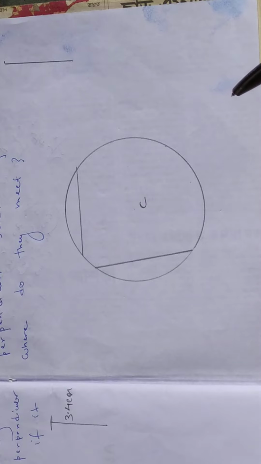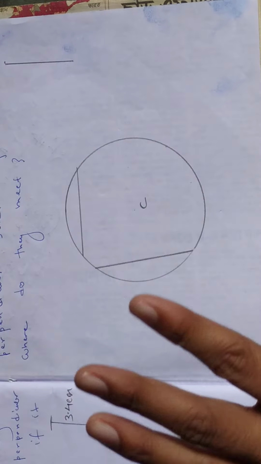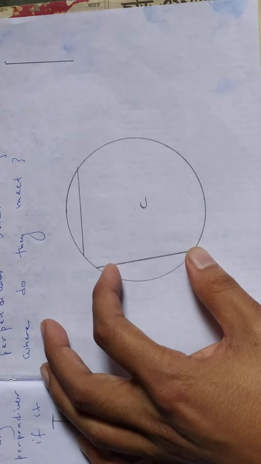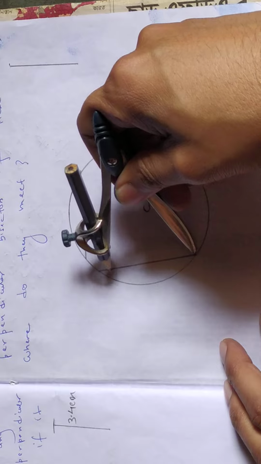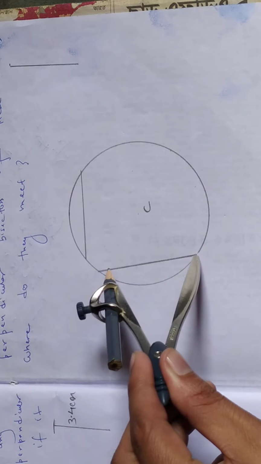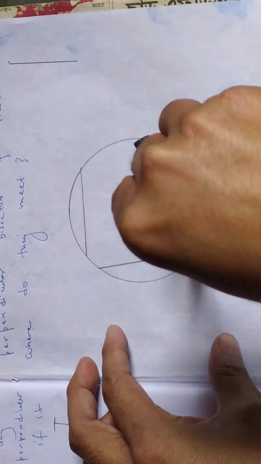First, you have to draw the perpendicular bisector of both these chords. So again, the same procedure. Perpendicular bisector means the same procedure. You have to take more than half and you have to draw these two arcs and you have to join. So again, I'm taking more than half. Okay, I'm taking this much, more than half. Now here one arc and here.